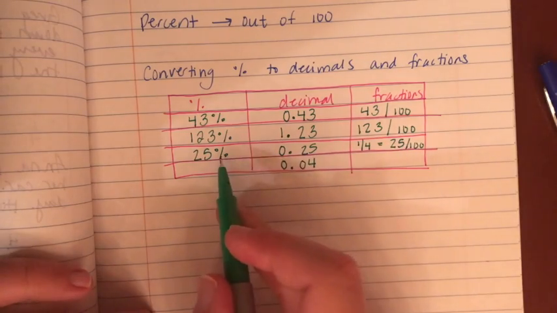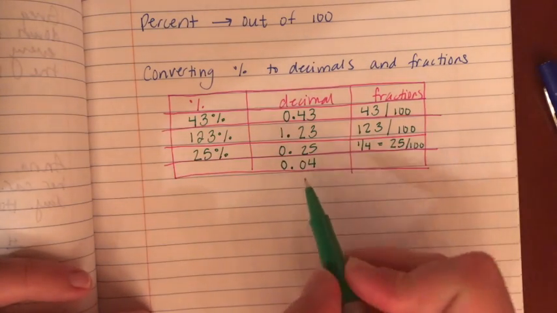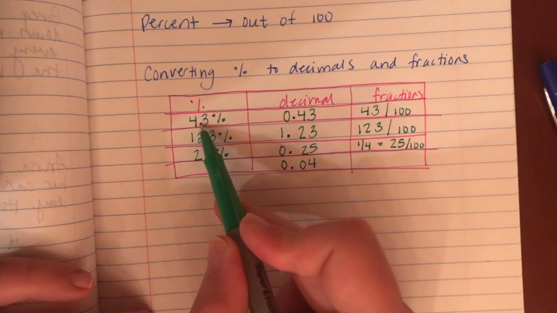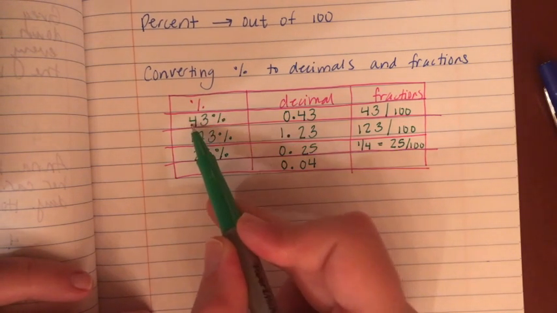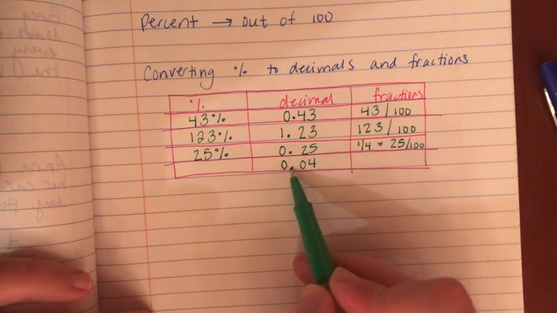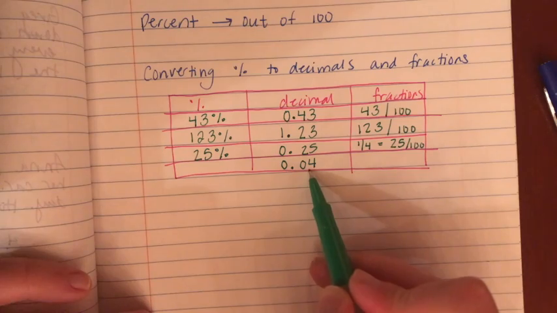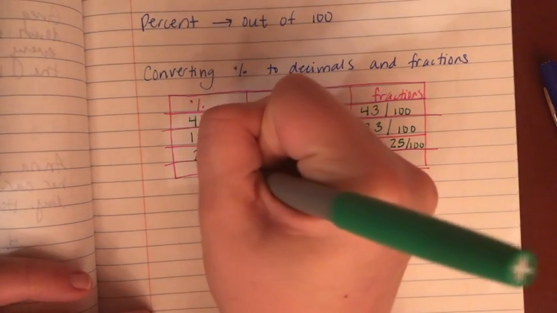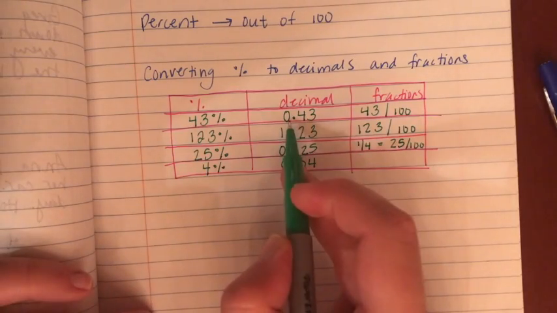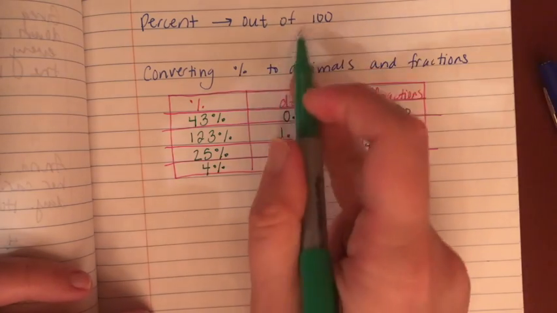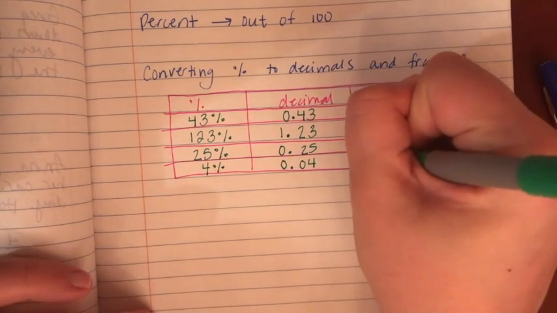So let's first get this to a percent. When I go from a percent to a decimal, I start here and I move it in twice, which means I would do the exact opposite to get it to a percent. So I would start with the decimal and I would move it back twice, and I would get 4%. You can also think if I divided it by 100, I'm going to multiply by 100. 4% means 4 out of 100.